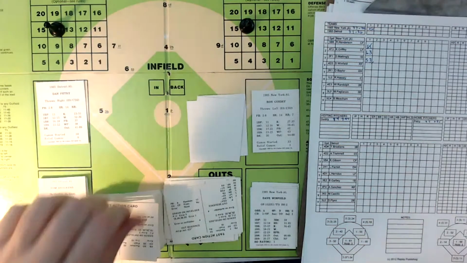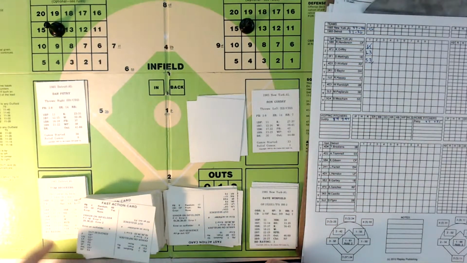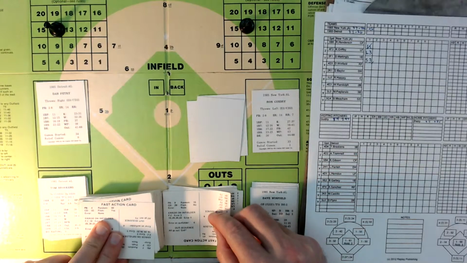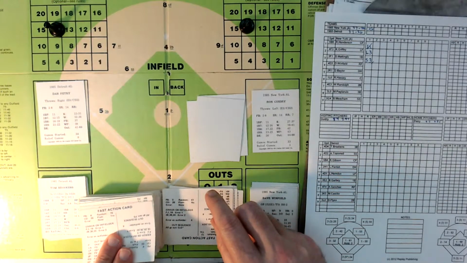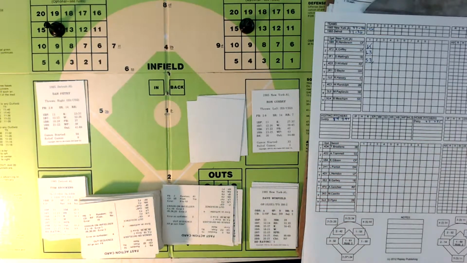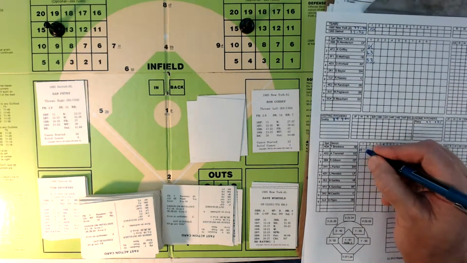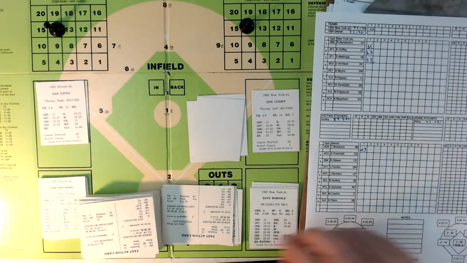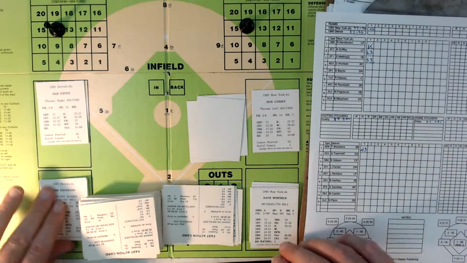Bottom of the first. Here goes. It's going to be Tom Brookins versus Ron Guidry. That's a 9. That's off Brookins. A 61's an out. RN. Chopper to second. And that's fielded by Randolph over to first in time.